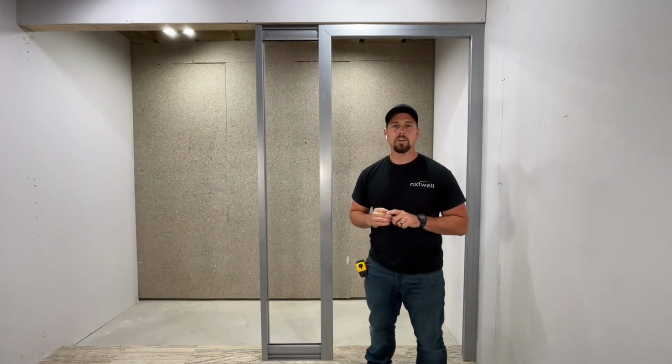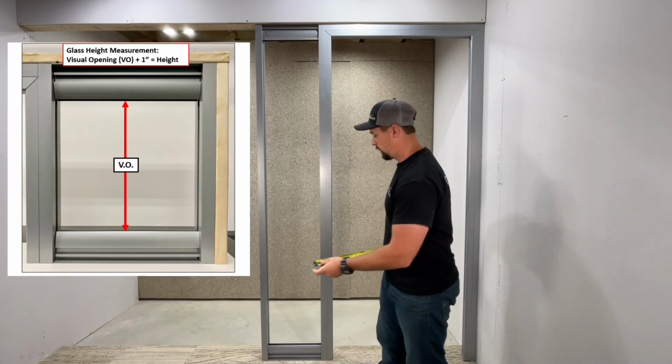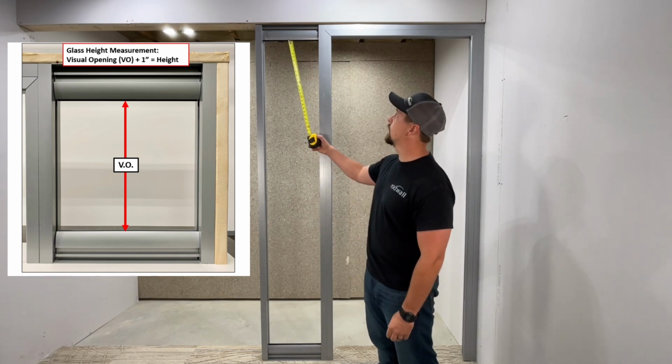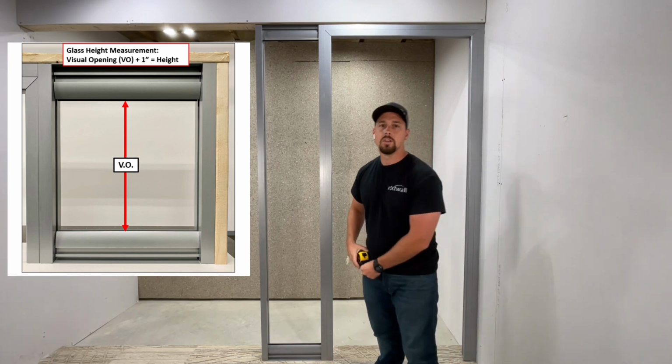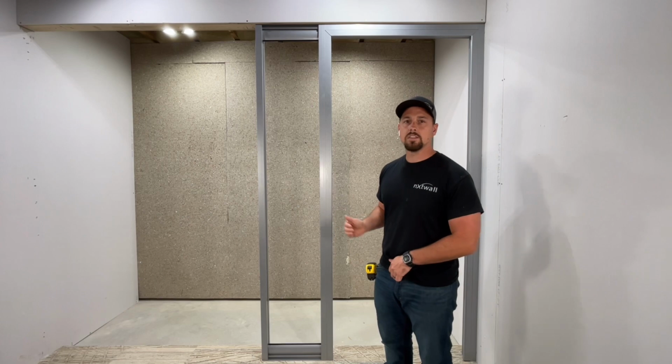With the glass channel covered, we can now go over how to measure for the glass for single sidelight situations. To measure for the height of the glass, we'll measure from the top edge of the bottom track up to the bottom edge of the top track and add 1 inch. We recommend taking a measurement on each side of the opening to verify they are the same height.